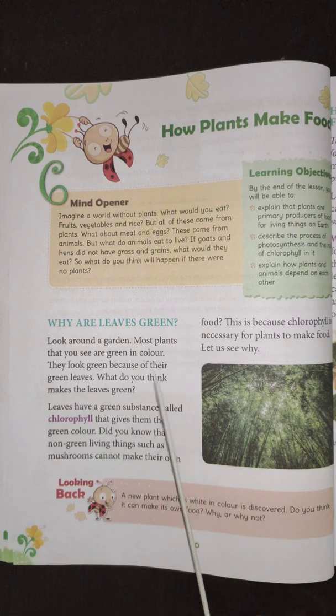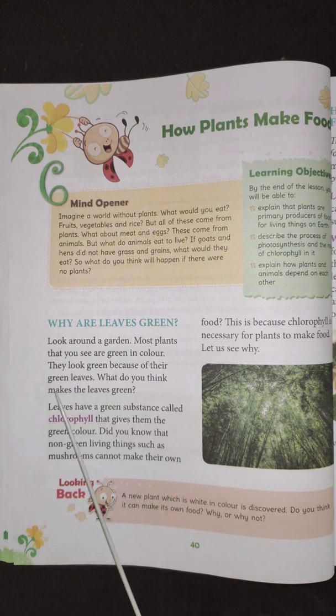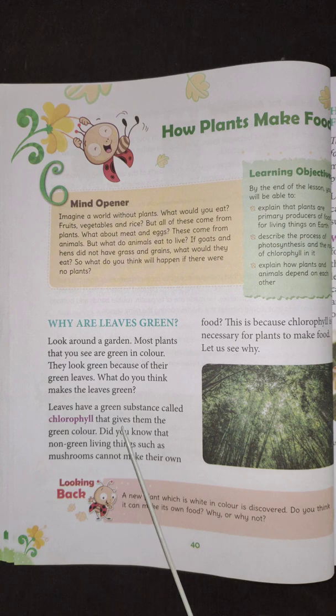Why are leaves green? Look around a garden. Most plants that you see are green in color. When you see different plants in a garden, you may observe most of the plants have green colored leaves. They look green because of their green leaves. What do you think makes the leaves green? So why are the leaves green in color?